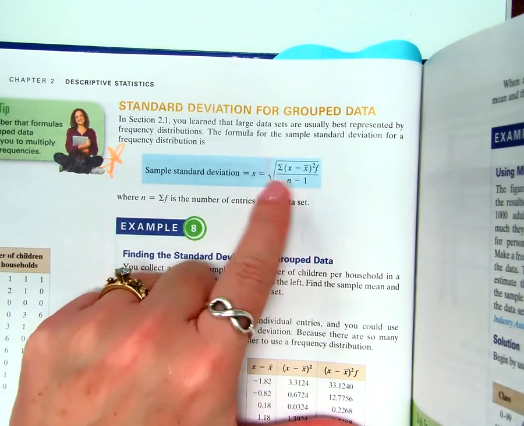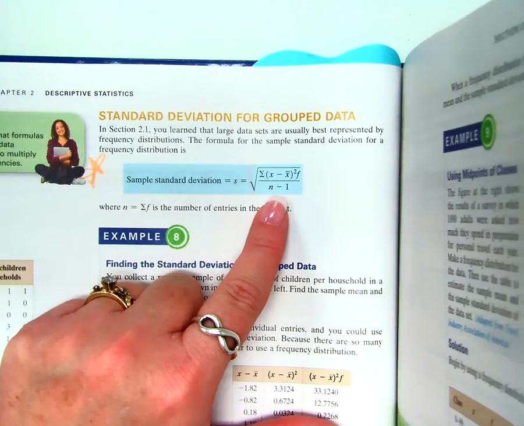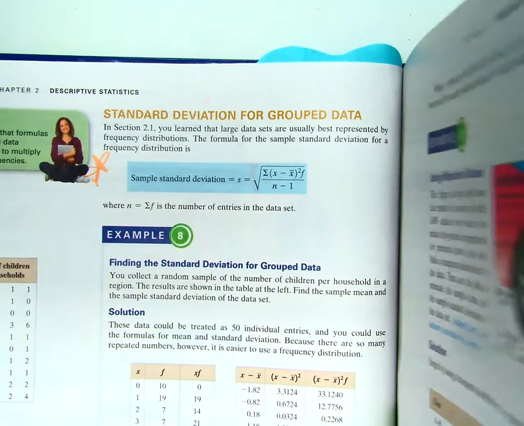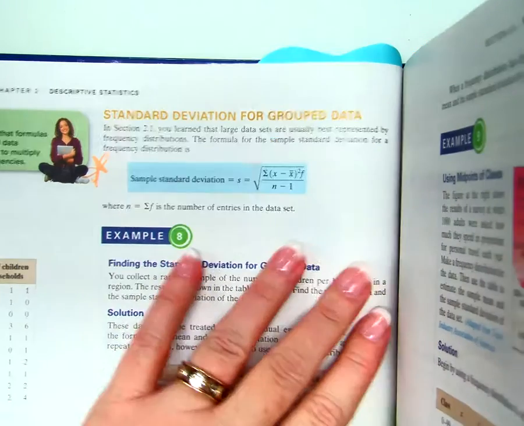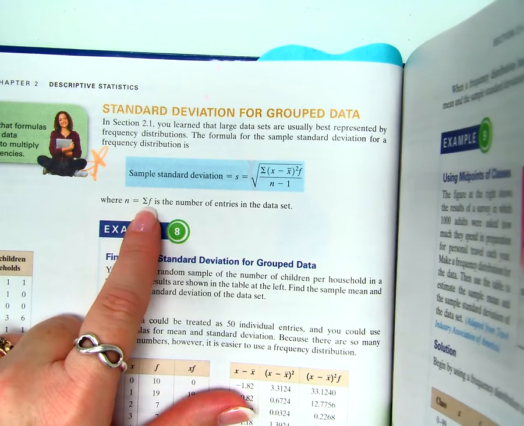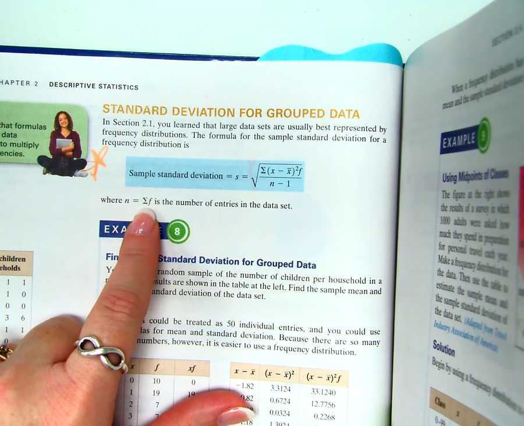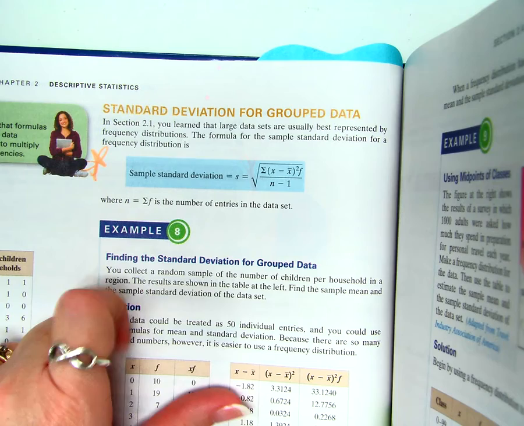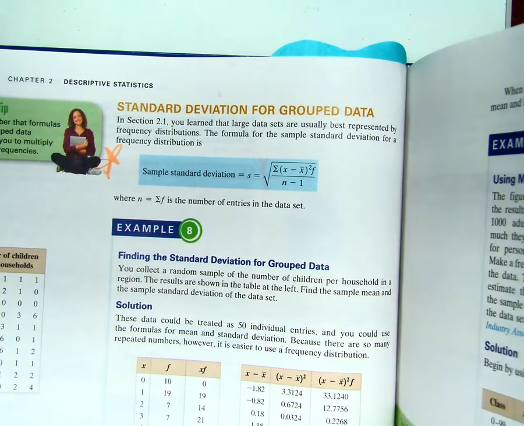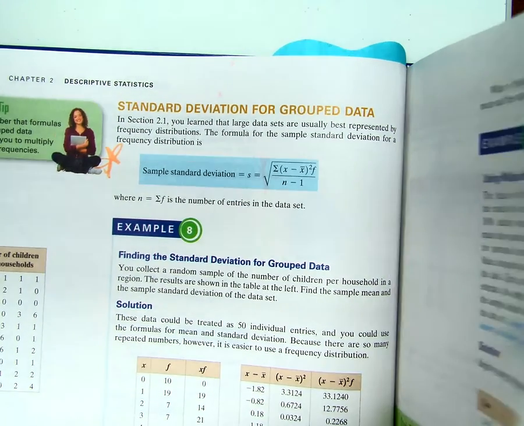Standard deviation for grouped data. That sure looks a whole lot like stuff we've already done, doesn't it? All those variables. When you do this, I want you to remember that n does equal the sum of the frequencies. So keep that in mind. Let's go back. I think I want it ready to go back. Let me look one more page. Nope, not ready to go back yet.